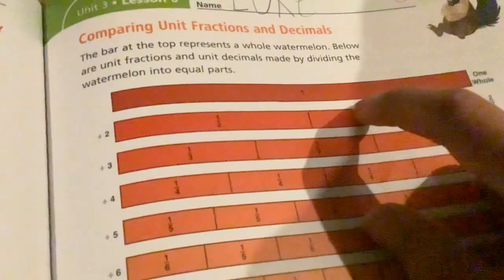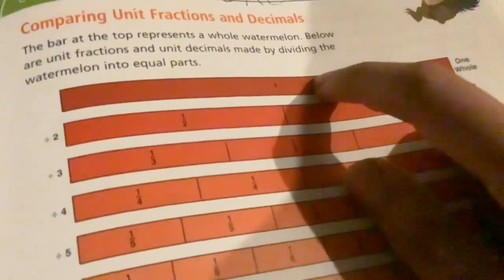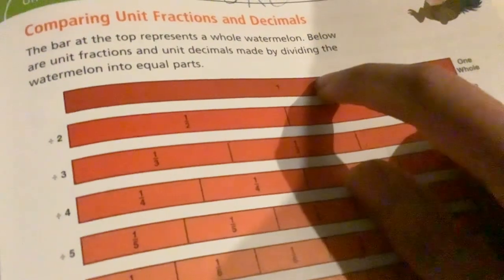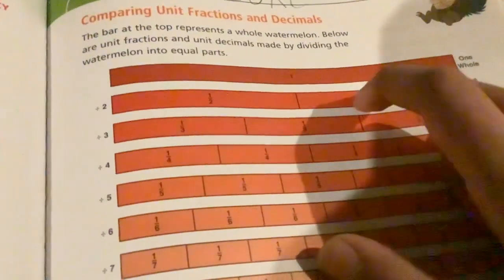It's very simple. 1 is at the top because it is simple, it's easy. It's represented by 1 divided by itself. 1 divided by 1 is 1. Same thing as 1 times 1 is 1. 1 is basically the whole watermelon, so it's 1 over 1. The whole watermelon here, which is 1 divided by 2, reads as 2 divided by 2. Any number divided by itself equals 1.